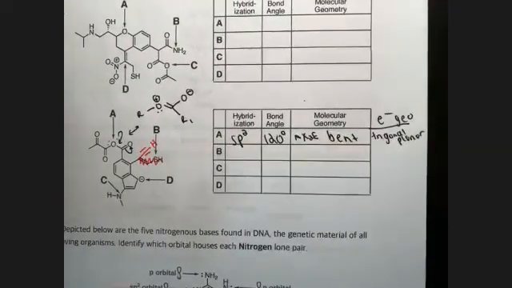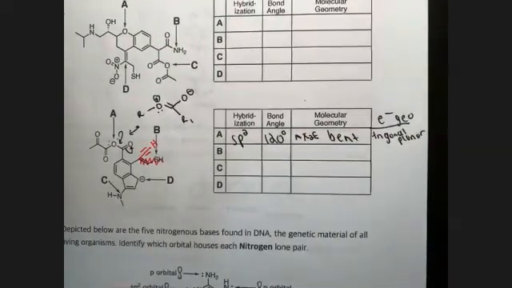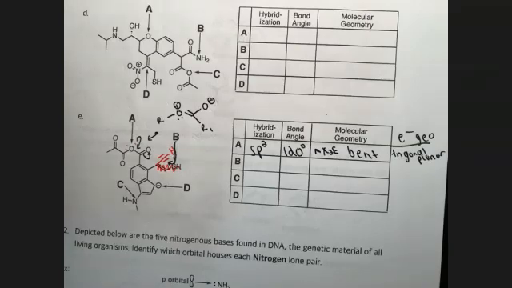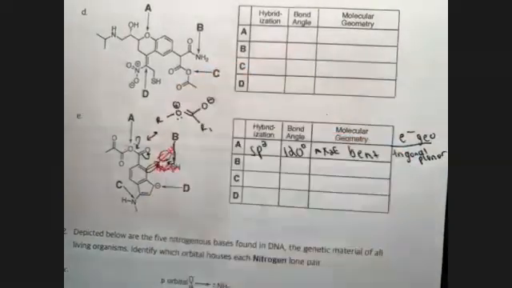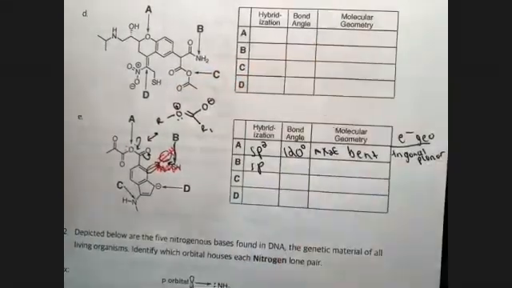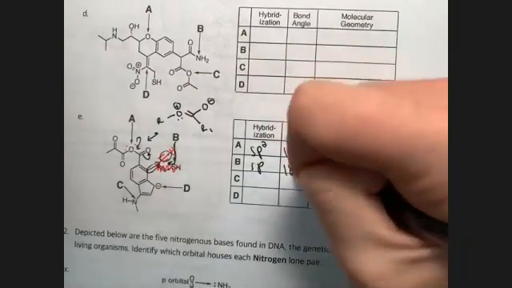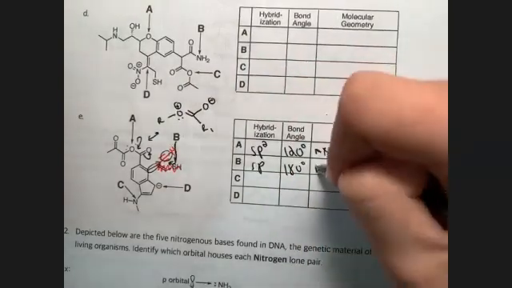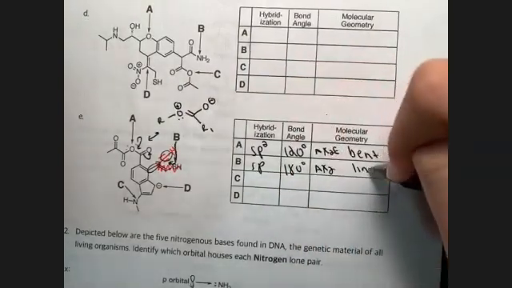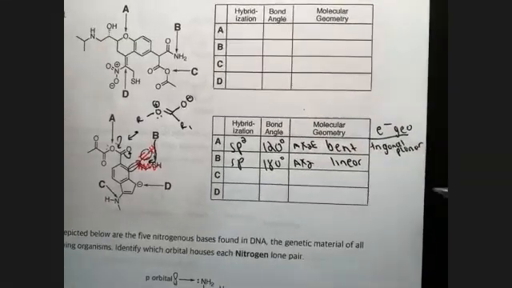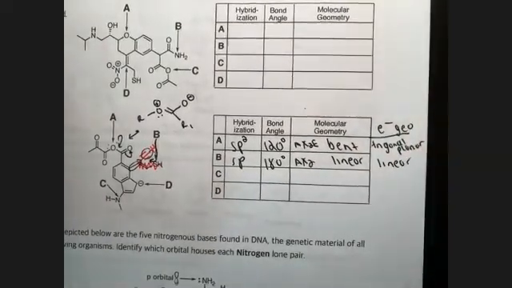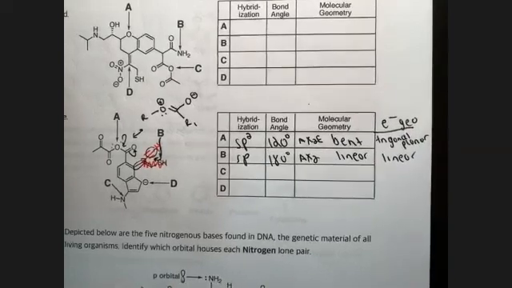All right. Let's go to B. For B, we're looking specifically at the carbon of that alkyne. That carbon has 2 areas of electron density. It has this 1 sigma bond and then this 1 triple bond. So that's sp. sp is always 180, and that is AX2, and AX2 is linear. Again, electron geometry would also be linear in this case. Sometimes it matches, sometimes it doesn't.